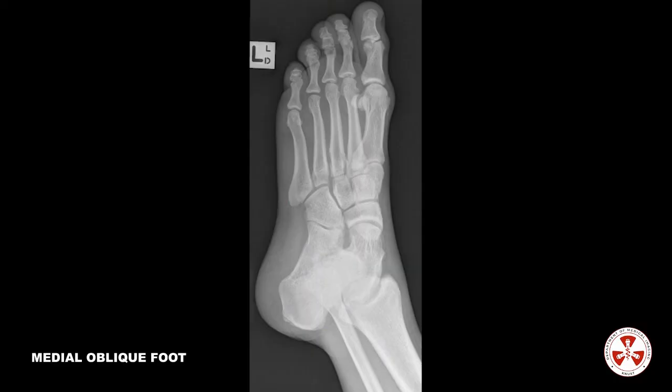The medial oblique must clearly show the tuberosity of the fifth metatarsal, the cuboid, and an open sinus tarsi with proper bony detail.